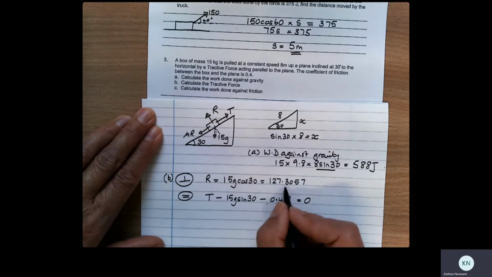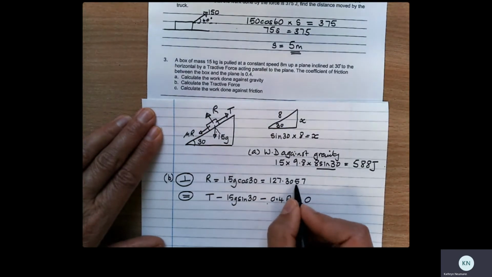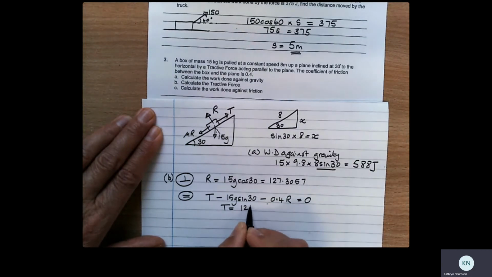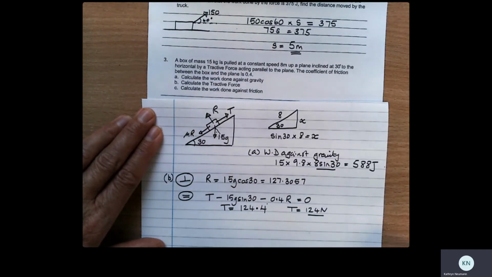Putting the values in here that we've got, so we're going to substitute in that 127.3057. This gives you that T is 124.4. However, in mechanics questions, we're always going to give our answers to 2 or 3 significant figures at most. So we would say that the tractive force is 124 newtons.